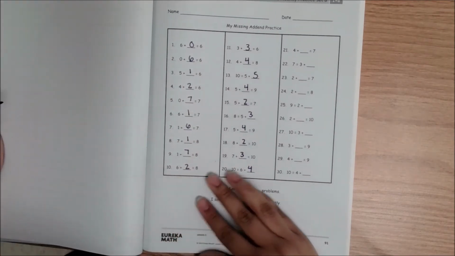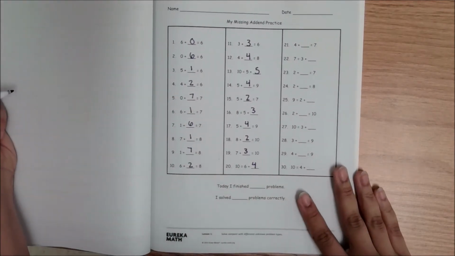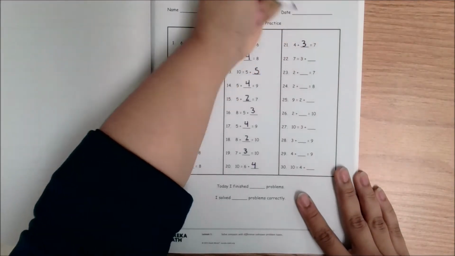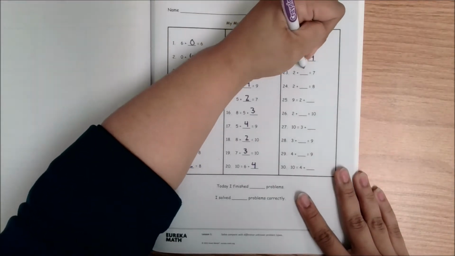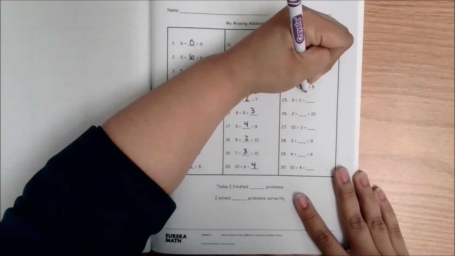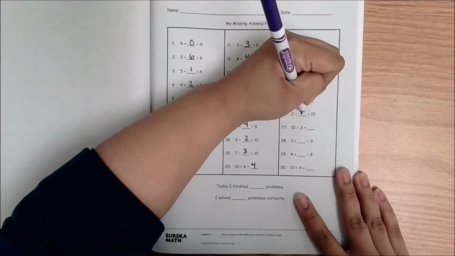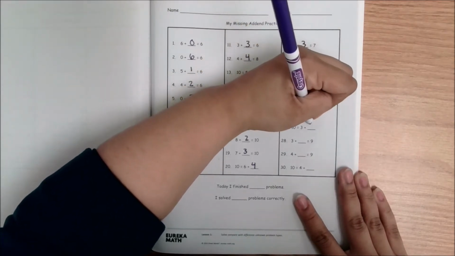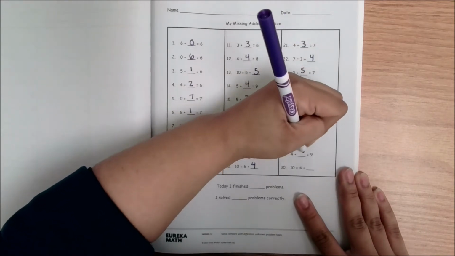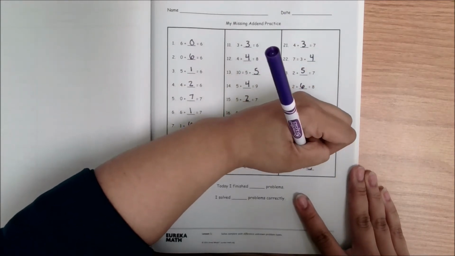The top of column 3, question number 21. 4 plus 3 is equal to 7. 4, 5, 6, 7, 8, 7, 6, 5, 6.